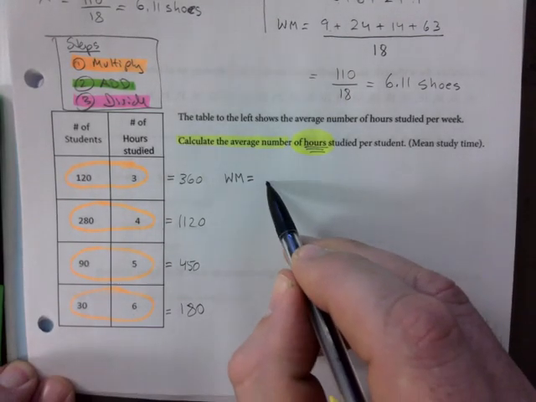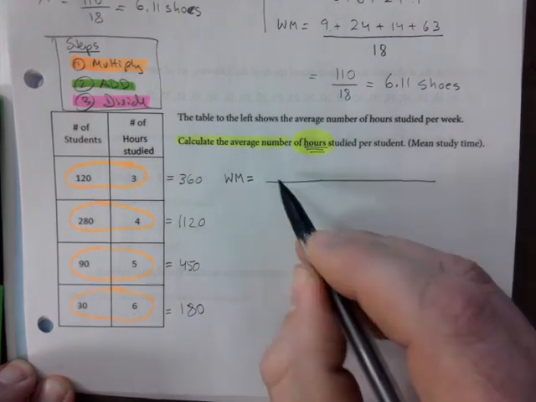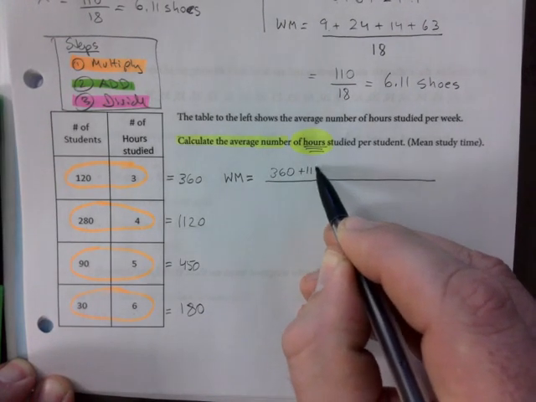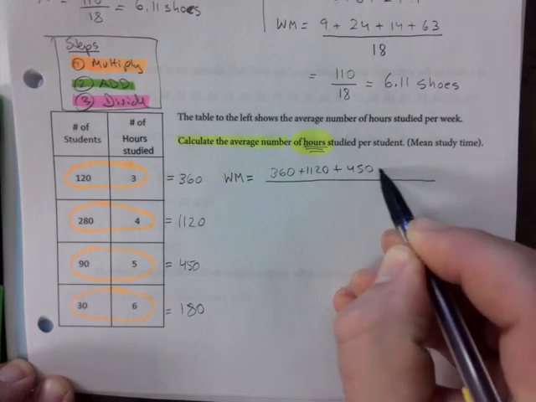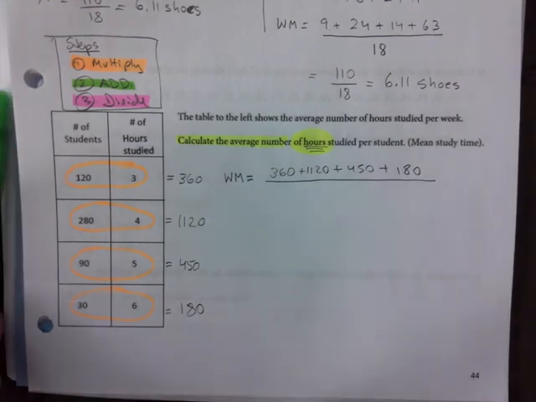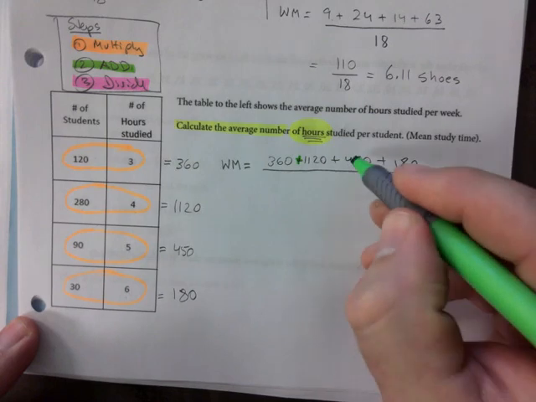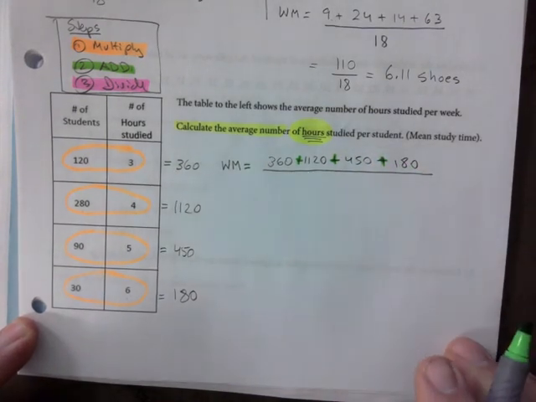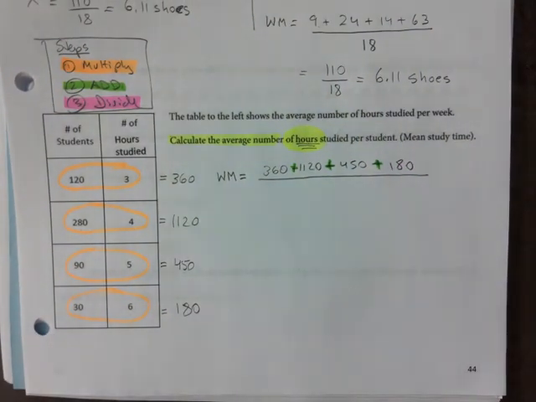Okay, let's add it. So I'm going to go 360 plus 1120 plus 450 plus 180. And I will use green for the plus symbols because I'm adding. And here is the kicker. This is where weighted mean with repetition is different from the other one. There are no percentages, so we can't add up and see if it adds up to 100. It's not as easy as that.